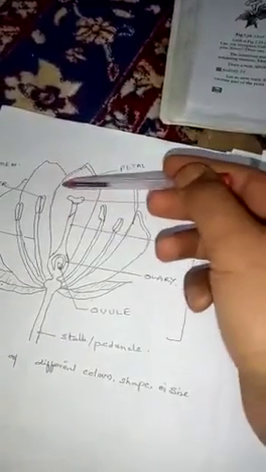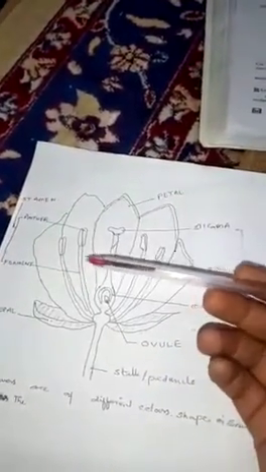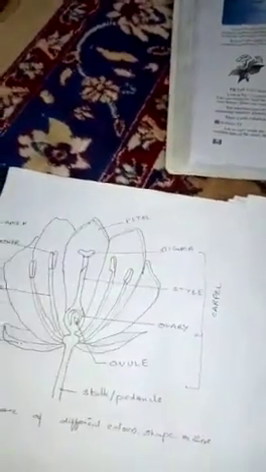Let us see petals. Petals are what give a flower its unique shape and are often brightly colored to attract insects. First, they give the flower its unique shape.